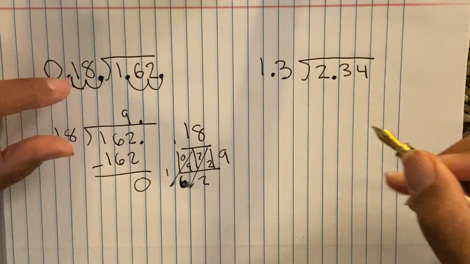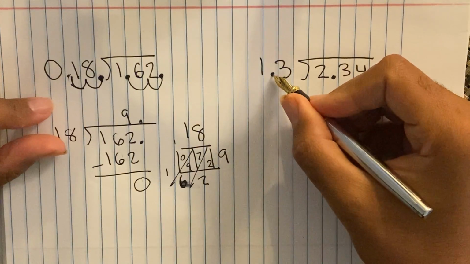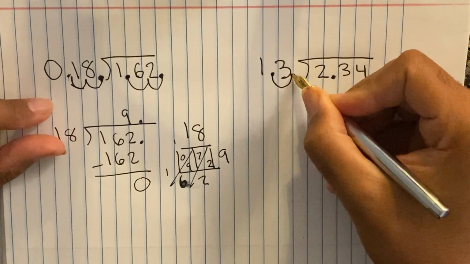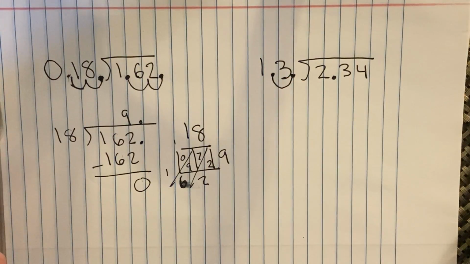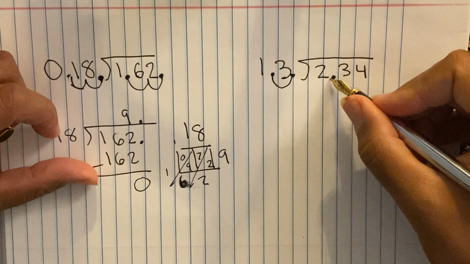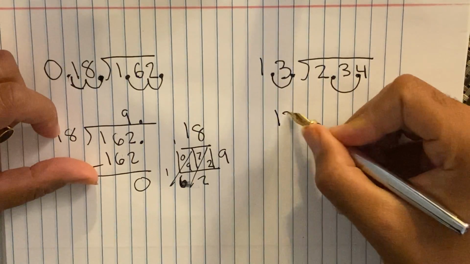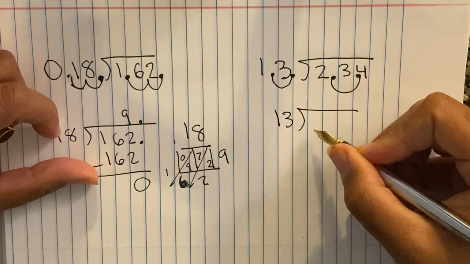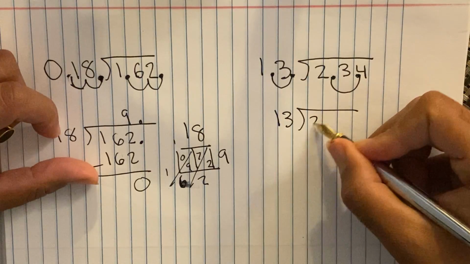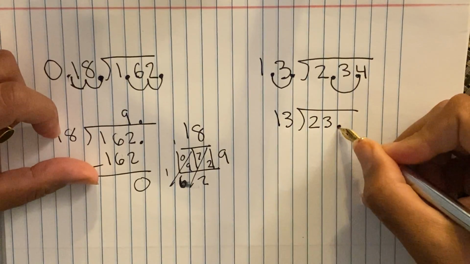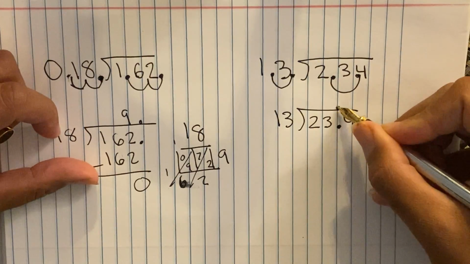Let's go ahead and try it again over here. In this case, we don't have to move it over twice. We only have to move it over once. But still, if we move the outside decimal over once, we have to move the inside decimal over once. So let me go ahead and rewrite it. 13 is my new outside number. And then instead of 2.34, we have 23.4. And again, we just clone the decimal up here.